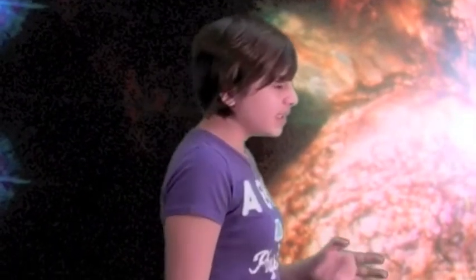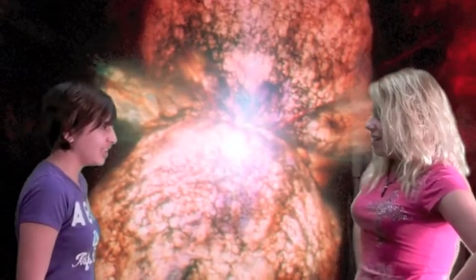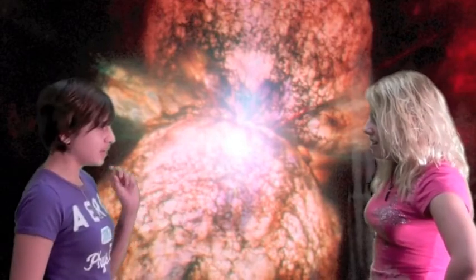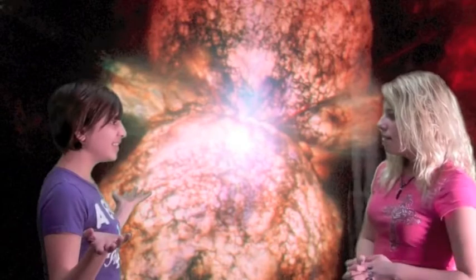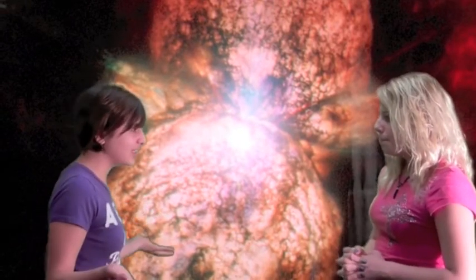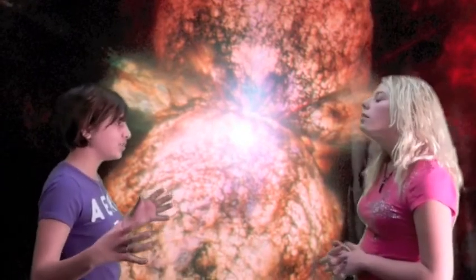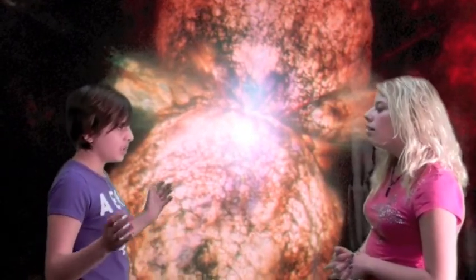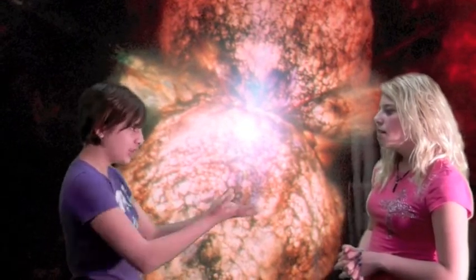Instead of arguing, why don't we go with this idea? Maybe it's a bang and a crunch. Maybe it's an oscillating theory. What's an oscillating theory? An oscillating theory is when the universe starts out as a tiny little bit of matter and then does the Big Bang. Once it's in the Big Bang, it turns into the universe, and it gradually grows. Once it gets to a certain point, it stops growing and shrinks all back together in a big crunch.